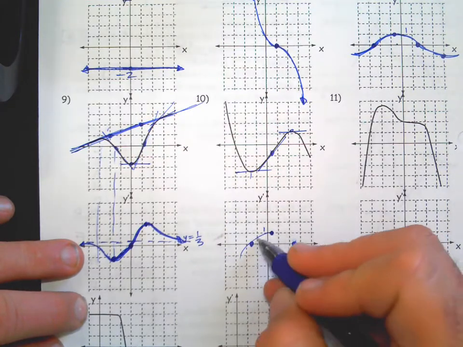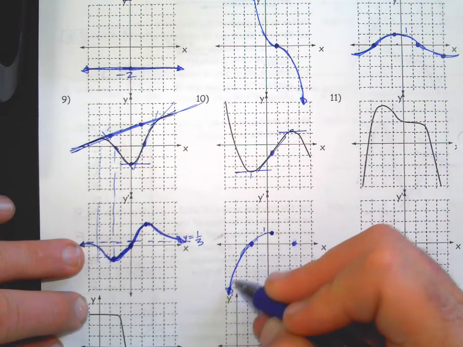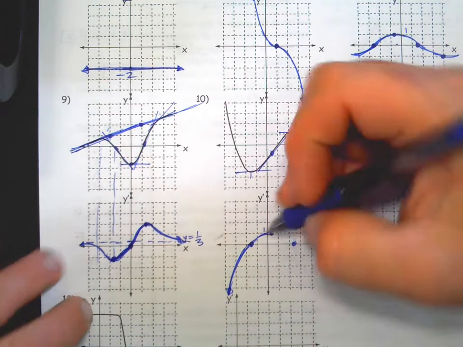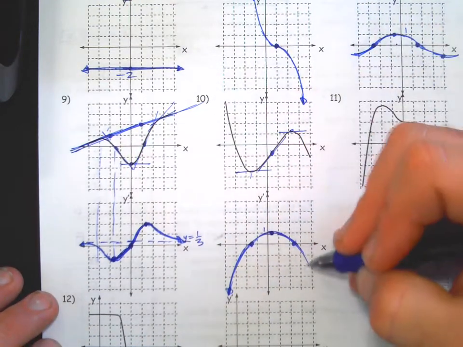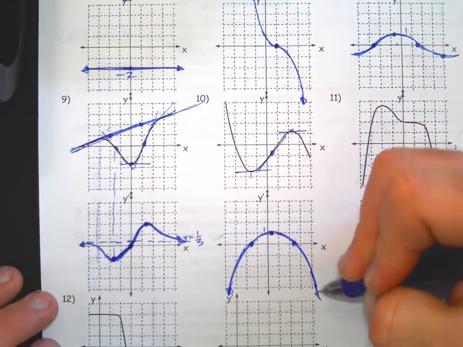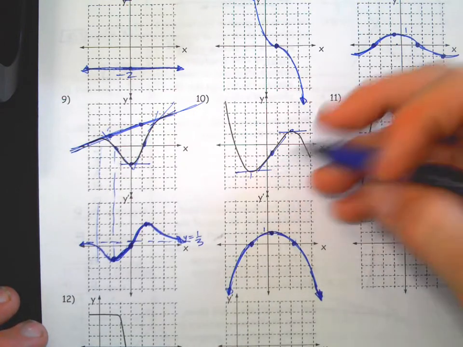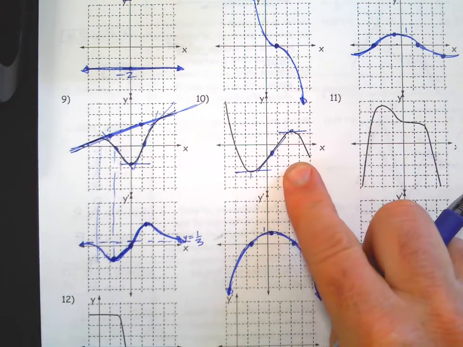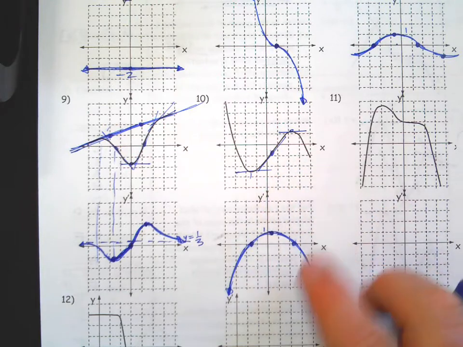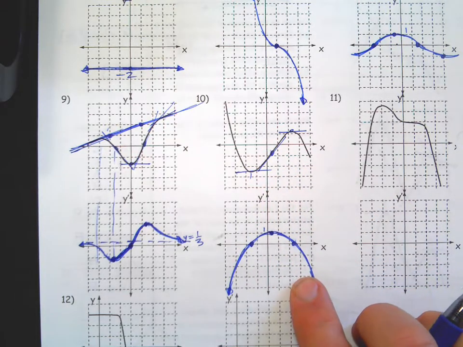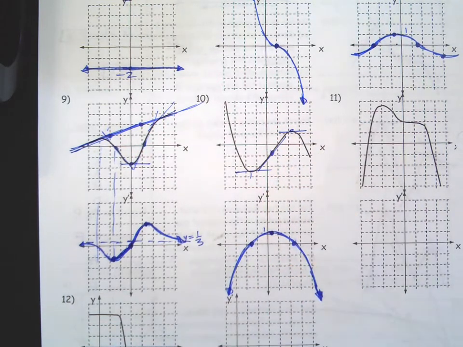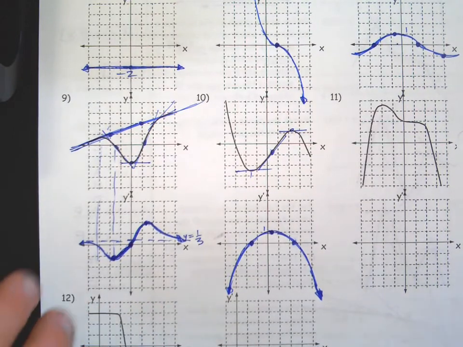So maybe something like this, where it's getting more and more negative, quicker and quicker. And by the way, the derivative of this looks kind of like a cubic, right? And the derivative of a cubic would be 3x squared, which would be a parabola. So this is an upside down cubic, which gives you an upside down parabola. So that's not really a surprise.